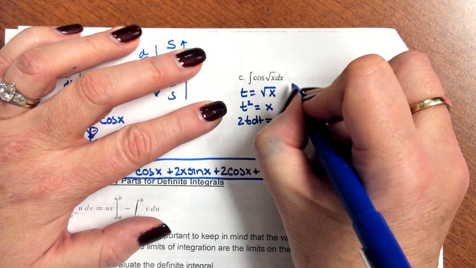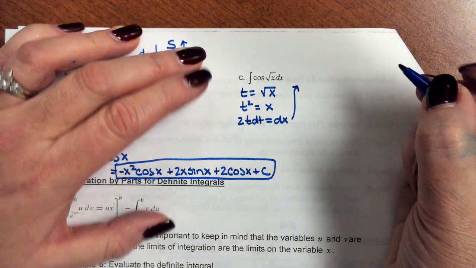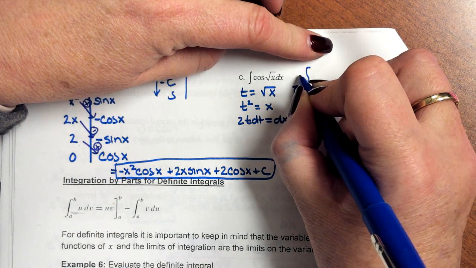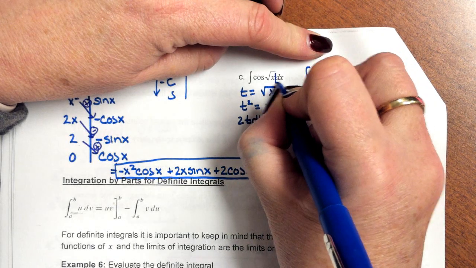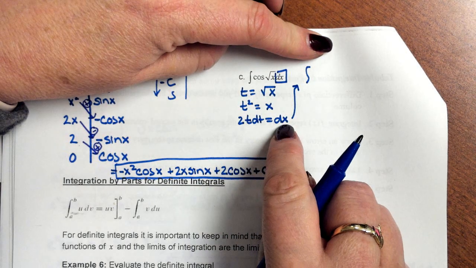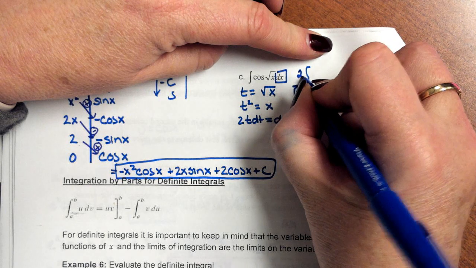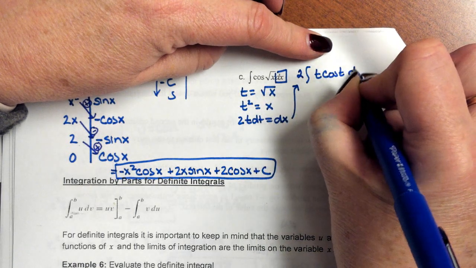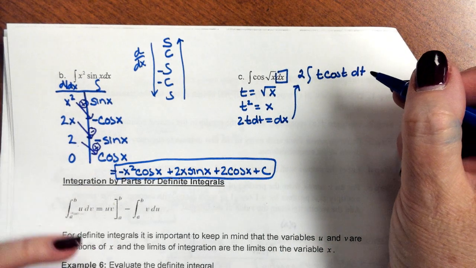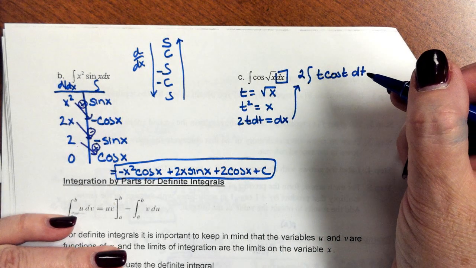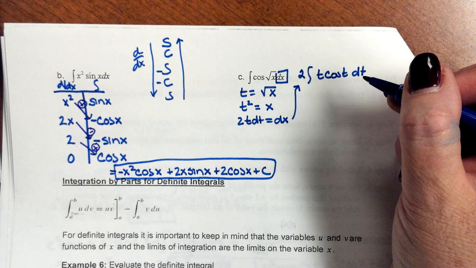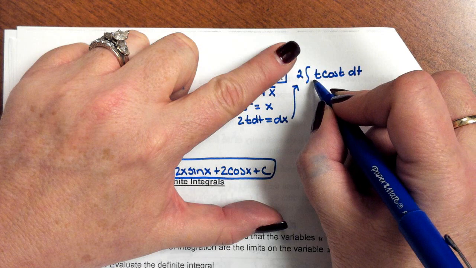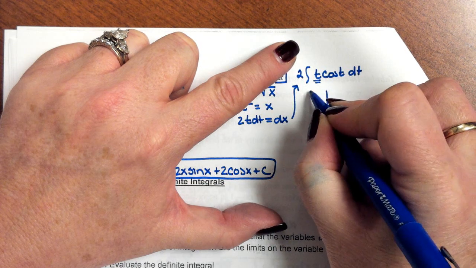So now what I want to do is just rewrite this original integral in terms of t. So I have the integral of, again, I'm going to pull out this constant of 2, because what I need to do is replace this dx with this 2t dt. So I'm going to rewrite this pulling out the 2, t times the cosine of t dt. And then we'll replace later, once we get done doing our integration, replacing our t's with the square root of x. So notice I can still do tabular because t is a polynomial function.